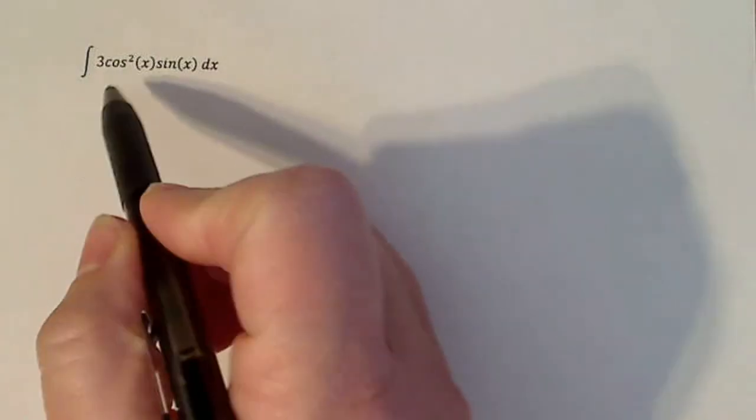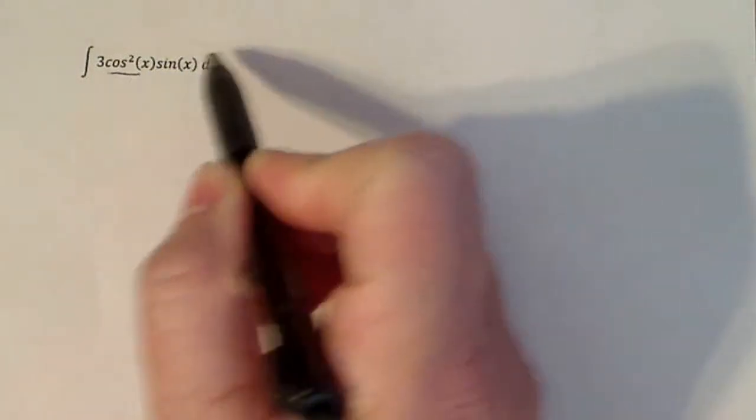We are going to integrate this integral also with u substitution. Now, when you use substitution, you generally have to have in your integrand a composed function. And the inside part of that composed function, its derivative, needs to show up outside the composed function. Now here, the only composed function that we have is this cosine squared.